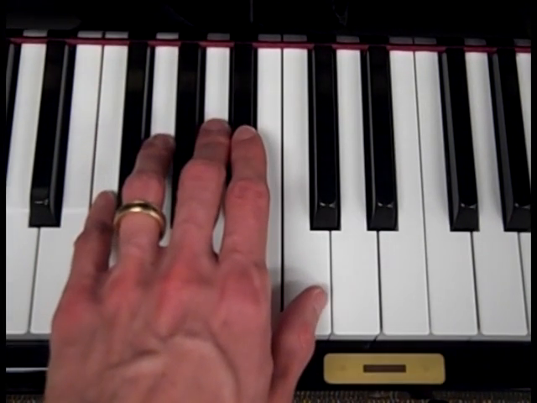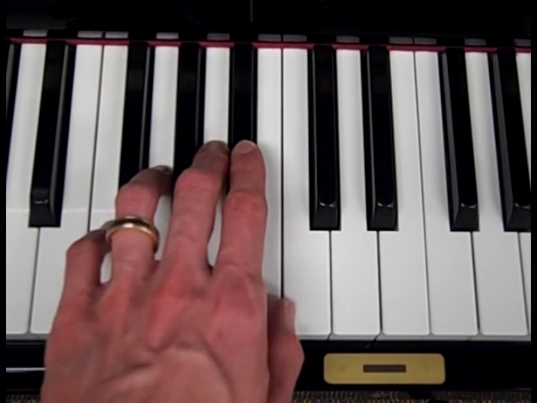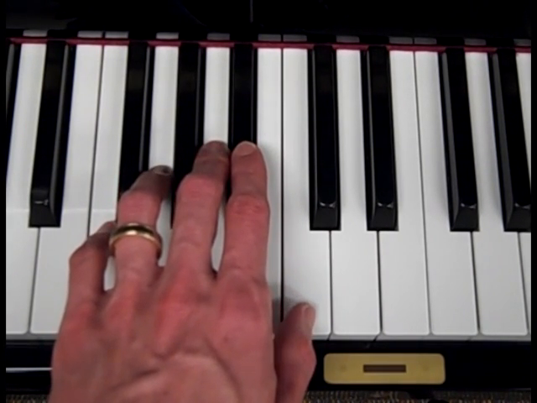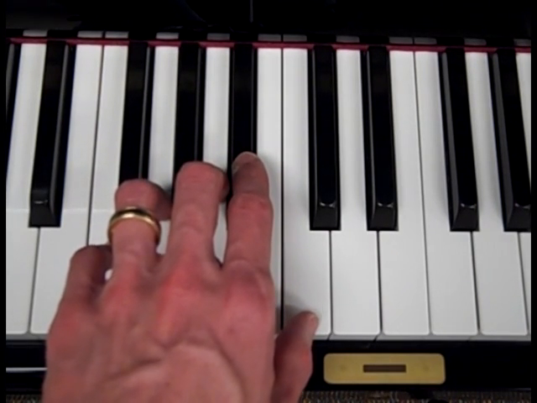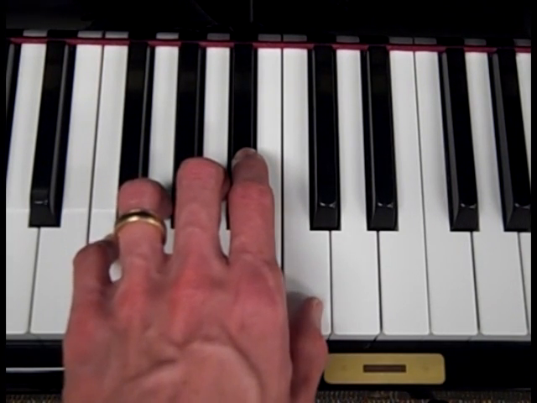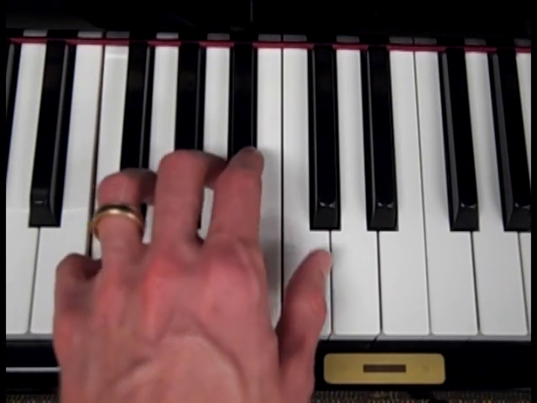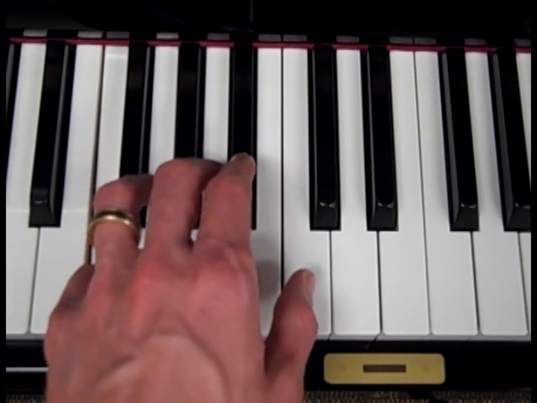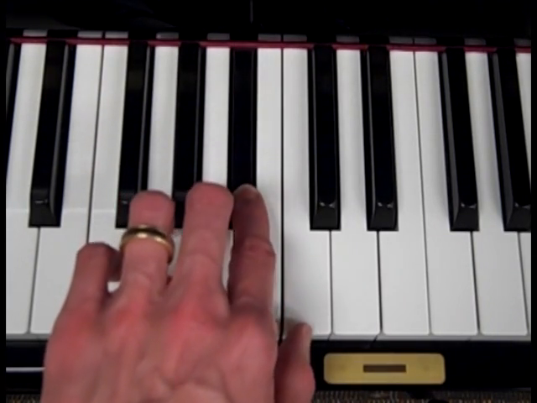Great. Now, push pause and practice those 3 lines on your own. And when you're ready, push play and try it together with me. We'll play the whole thing together. This time, let's count the beat while we play. That will make it a little bit more challenging. Ready? Go. 1, 2, 3. 1, 2, 3. 1, 2, 3.